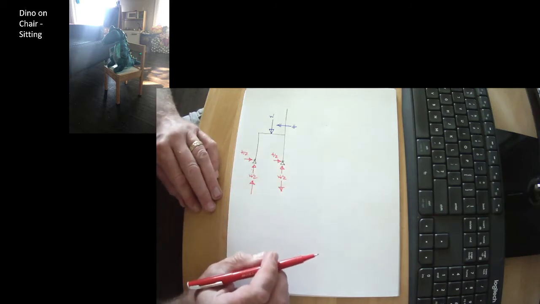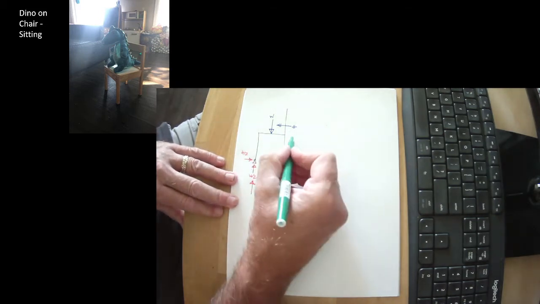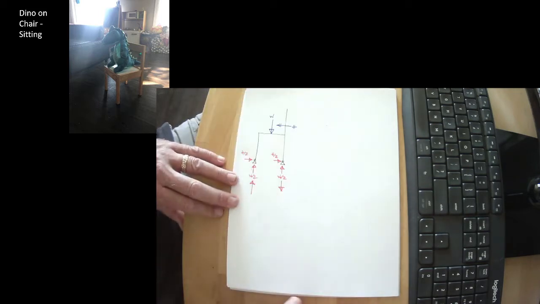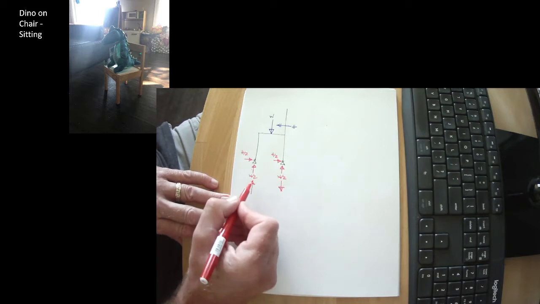I'm going to just for fun, I'm going to call this, well, I'm not going to bother. I'm so tempted to get into the math all the time. So this is the couple that we need to resist the overturning.